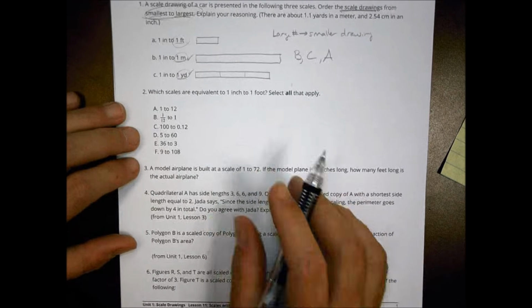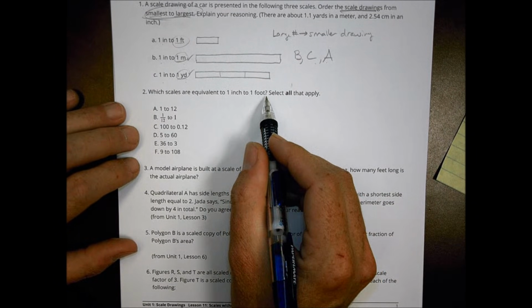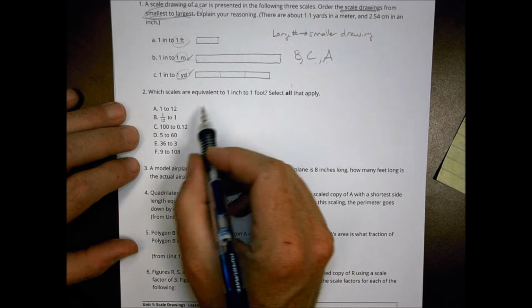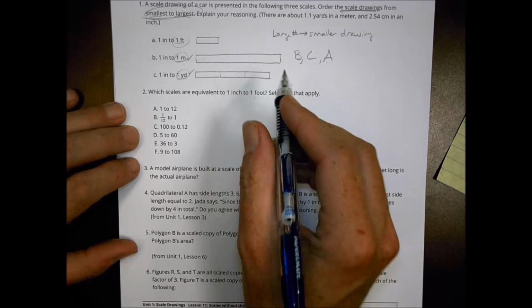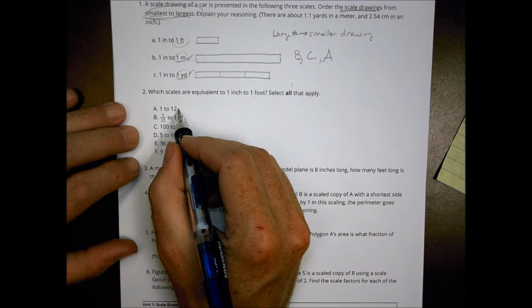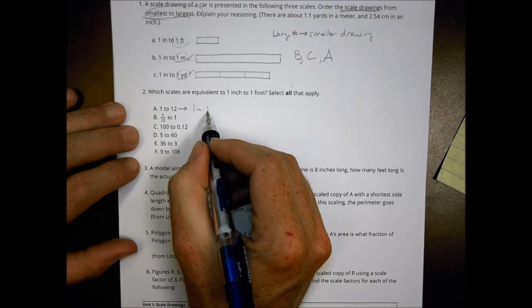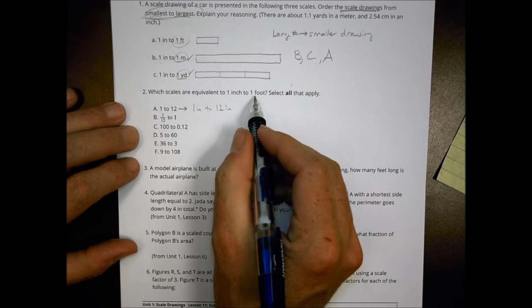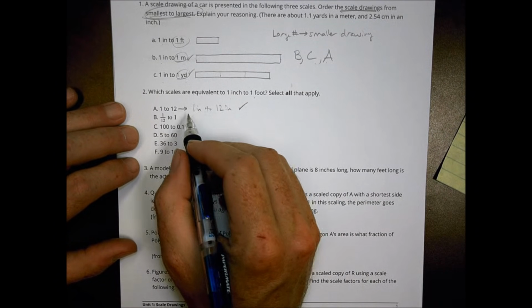Number 2, which scales are equivalent to 1 inch to 1 foot? Select all that apply. So these are different ways of thinking about the same thing. 1 inch to 1 foot. Well, how many inches are in a foot? We would say 12. So is 1 inch to 12 inches equivalent to 1 foot? Yes, it is, indeed, because of how that works there.